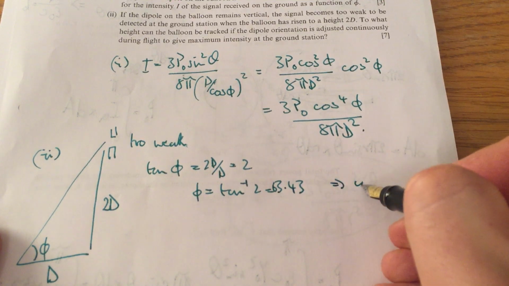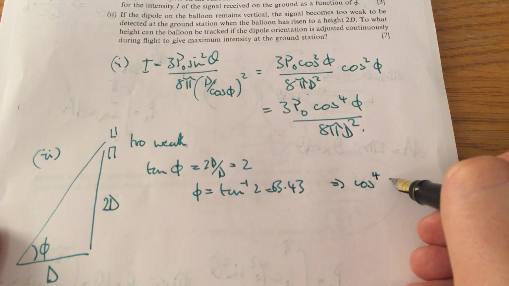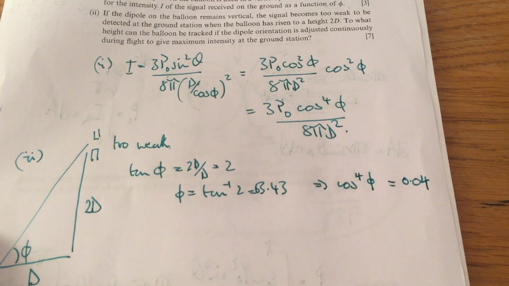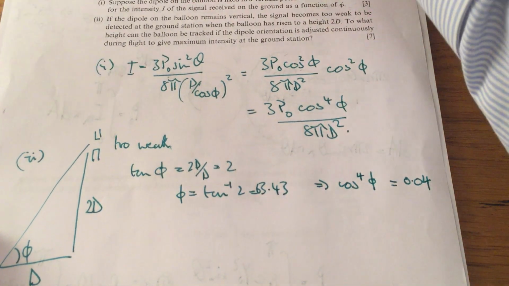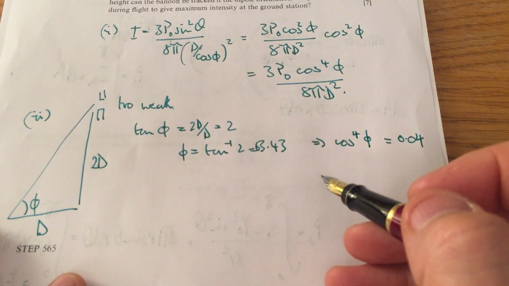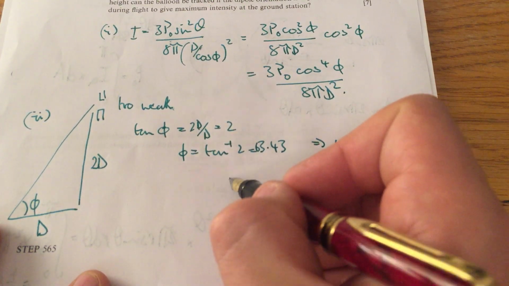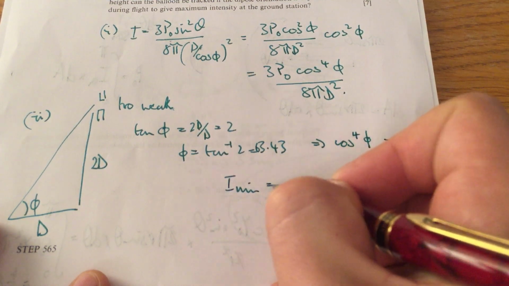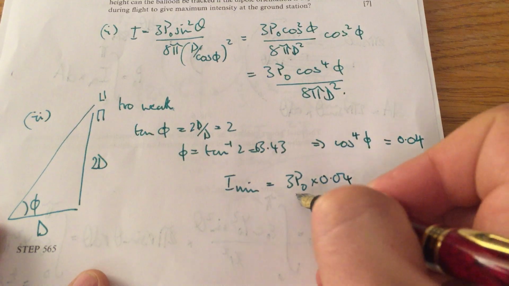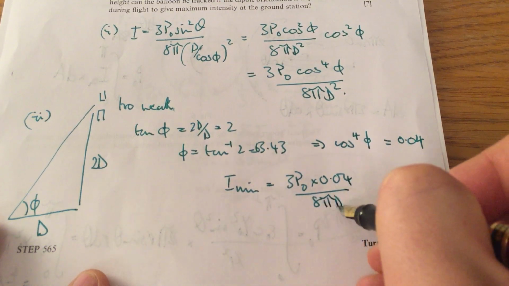So then cos to the 4 of phi gives us 0.04. So there's our condition. So I minimum is going to be 3 p naught times 0.04 over 8 pi d squared.